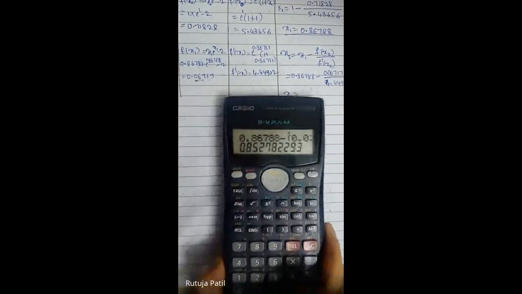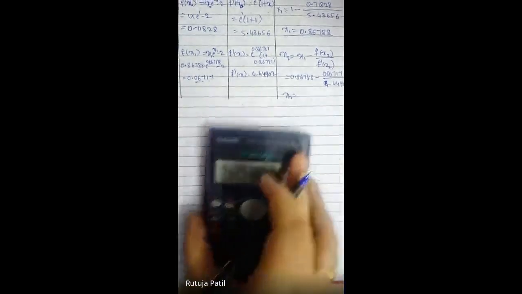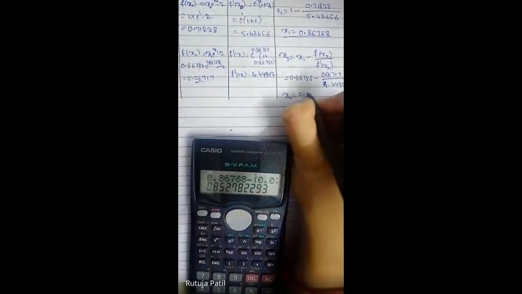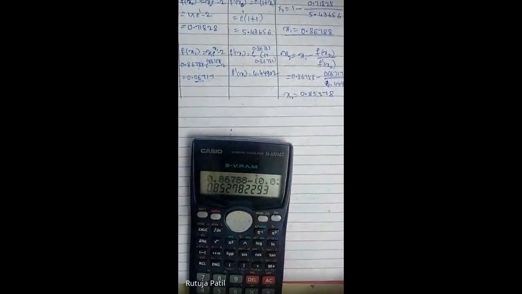So how much do we get for the x2 value here? 0.85278. So this is the x2 value.